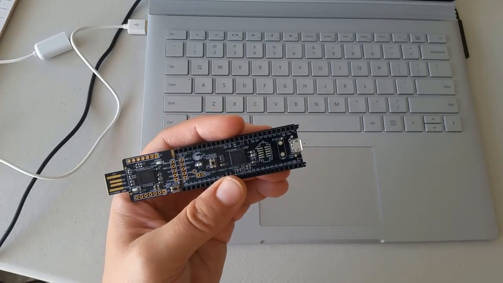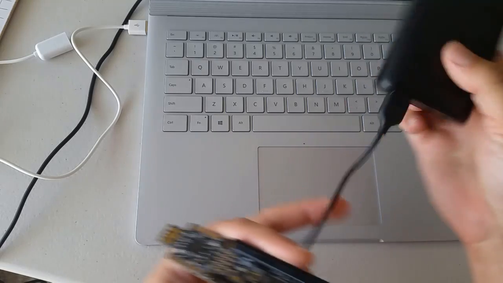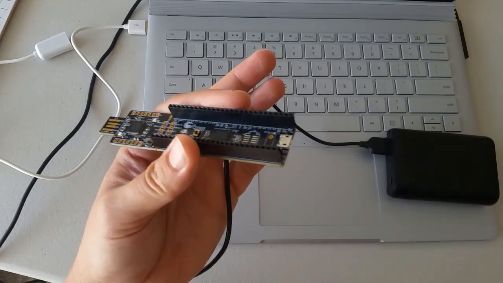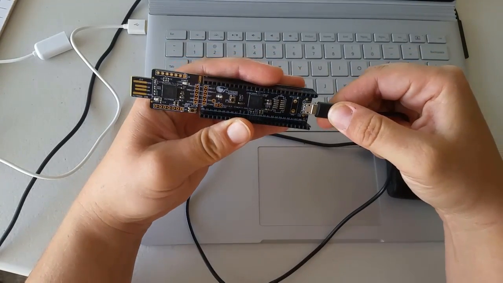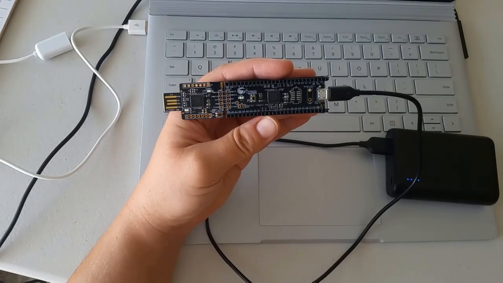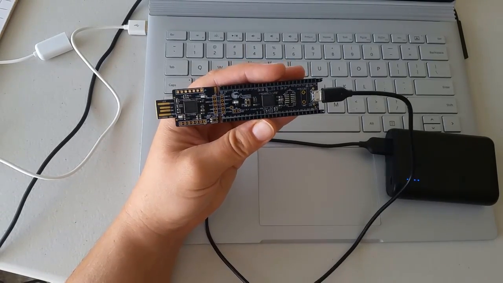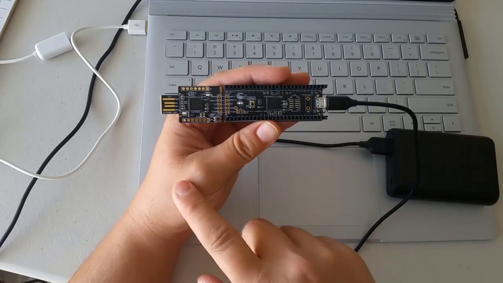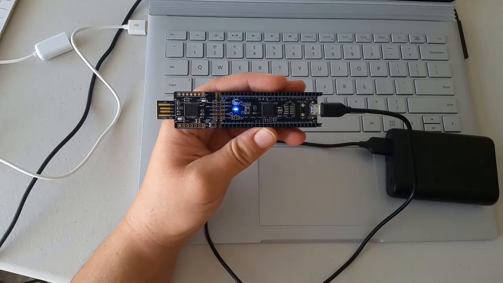And we could apply power to this PSoC using some kind of battery. So I have here an external battery with a micro USB cable, and I'm going to plug this in here. And you'll see that our code ran just fine, even though it's not connected to the computer anymore. And I can get the code to run again by pressing this button.